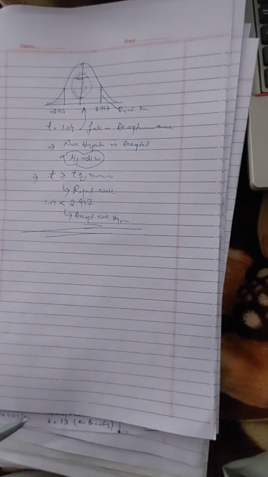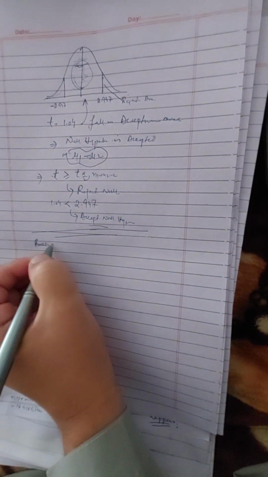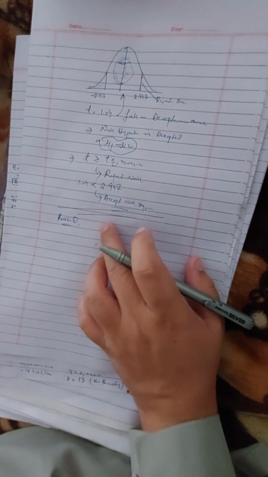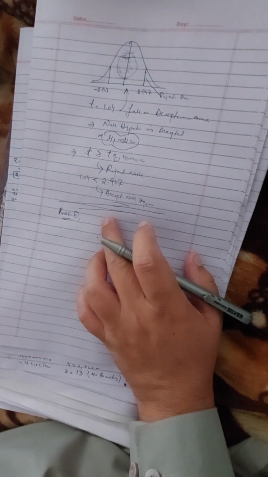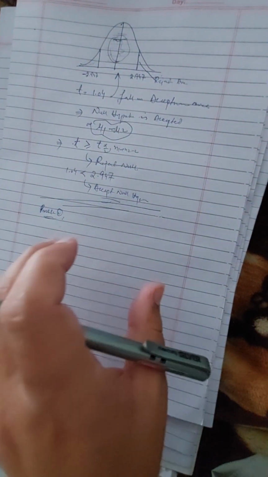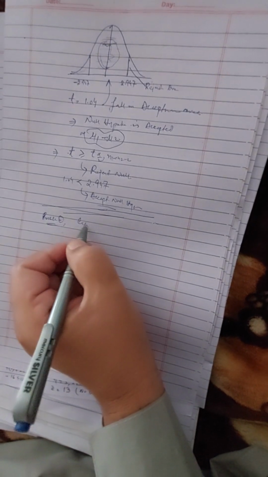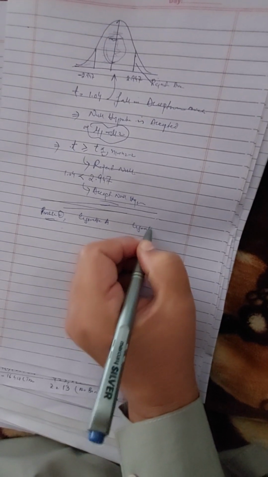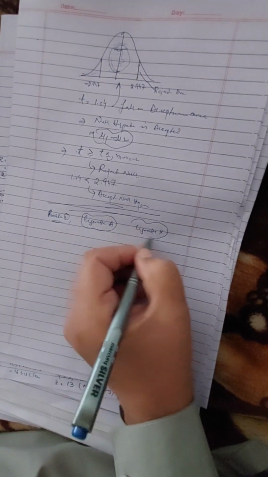Now let's do another problem. The statement is that an experiment is performed to determine whether the average nicotine content of one kind of cigarettes is equal to the average nicotine content of the second type of cigarettes. So we have two samples from two populations, cigarette A and cigarette B.